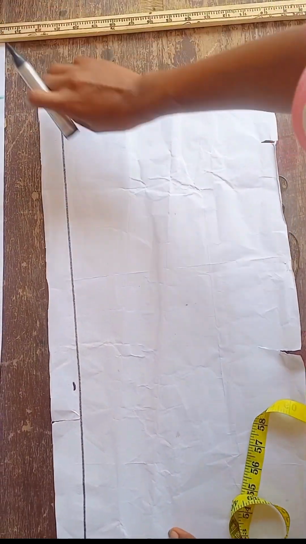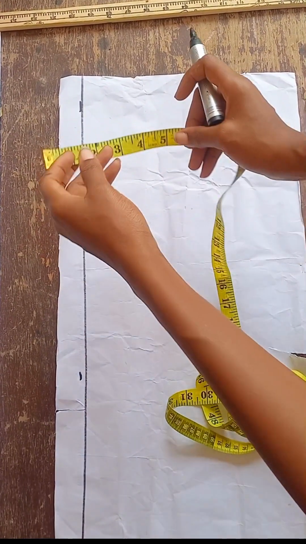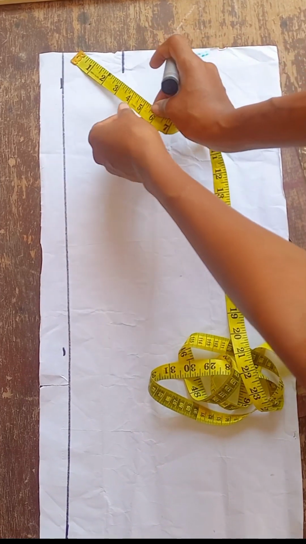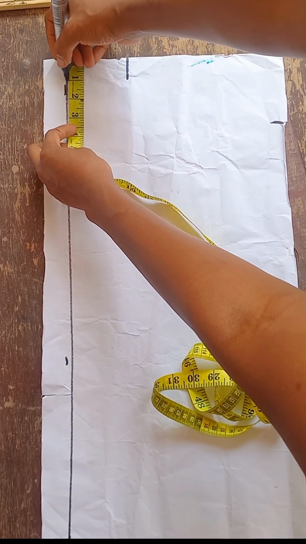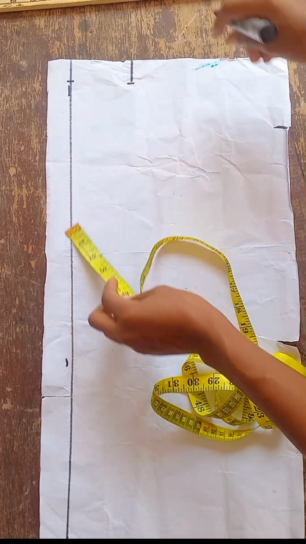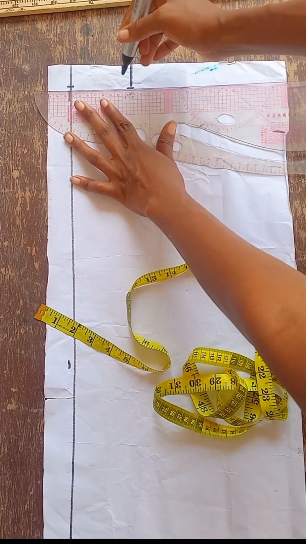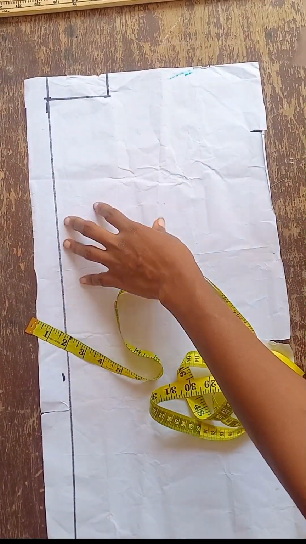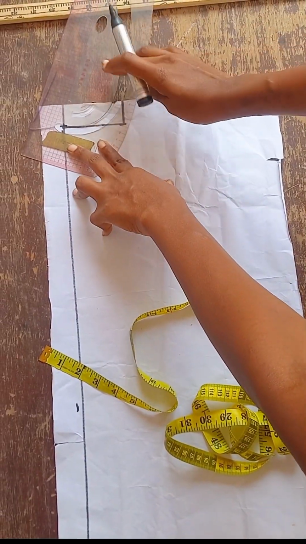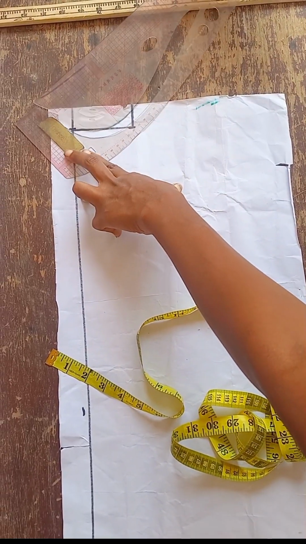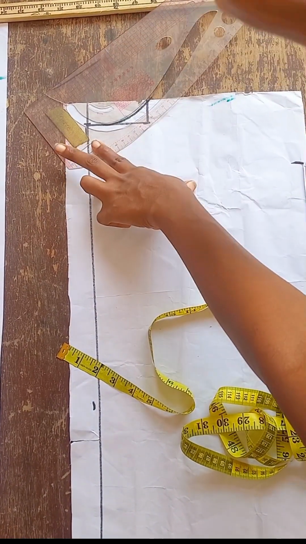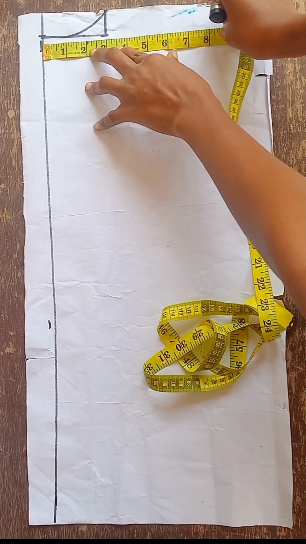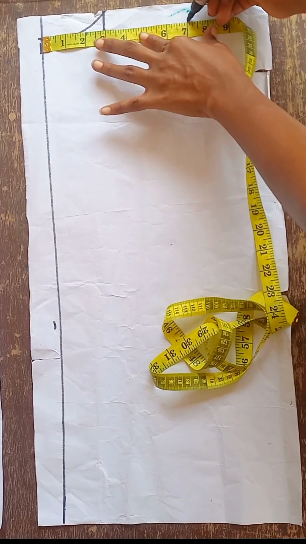So now, remember our shoulder is 14 inches, our neck width is 3 inches, the same as the front, but the back neck depth is 1 inch, because that is the back neck for the basic bodice block. And then you use your curve for your neckline. Next thing is to get our shoulder width, which is 14 divided by 2, which is 7 inches here.